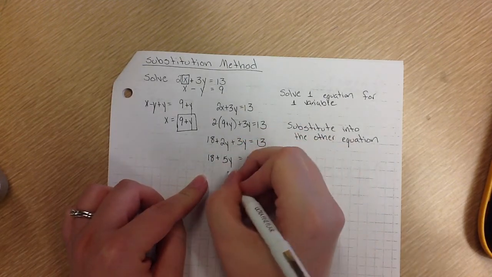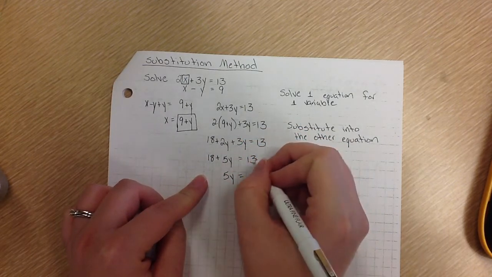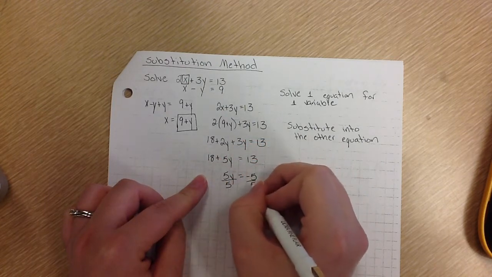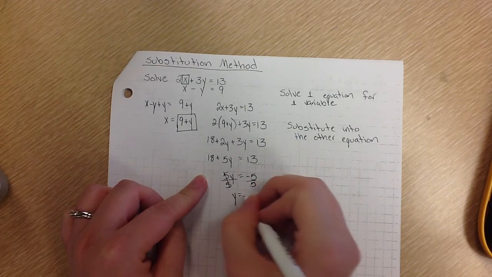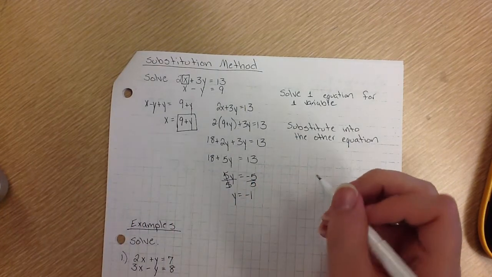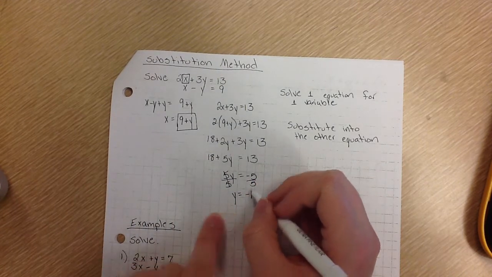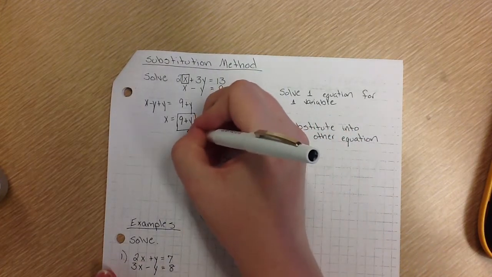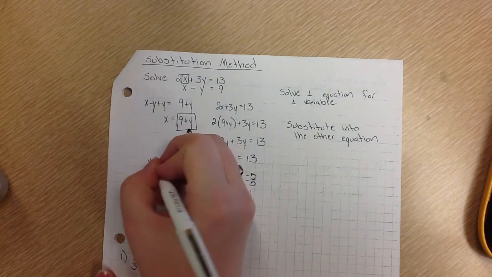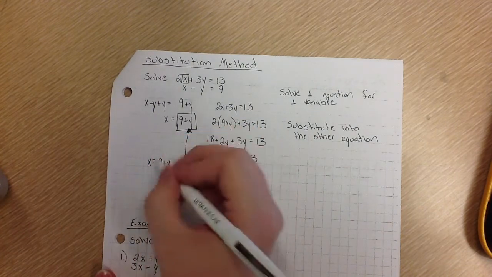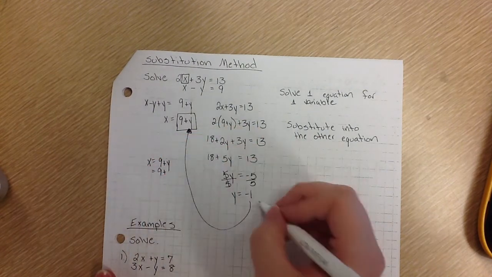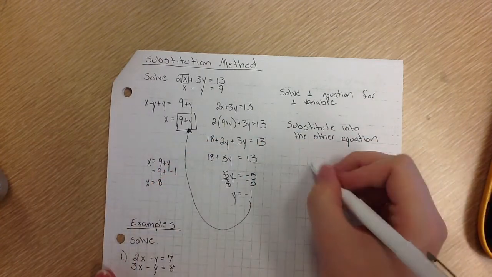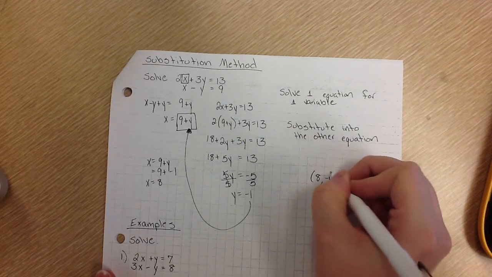Subtract the 18 from both sides. 5y equals 13 minus 18, which is negative 5. Divide both sides by 5. Y equals negative 1. Now I know what y is equal to, and now I need to find x. I'm just going to plug it in for y up here, because I know x equals 9 plus y. So x is going to equal 9 plus negative 1, so x equals 8. So my solution is the ordered pair 8, negative 1.